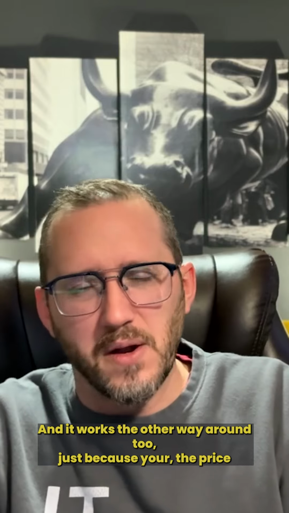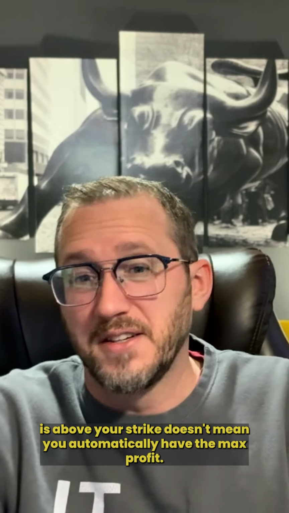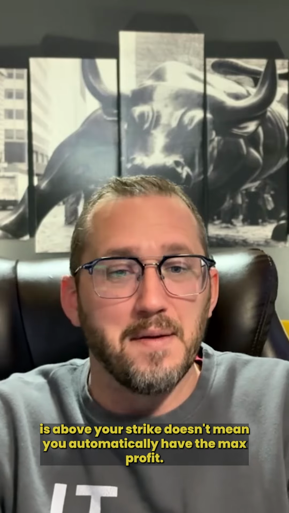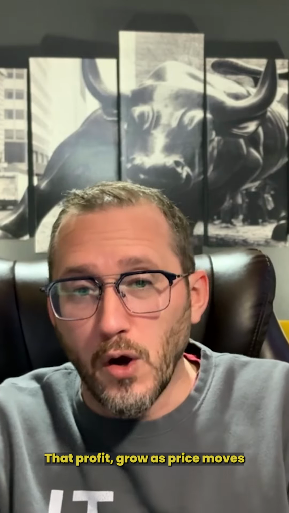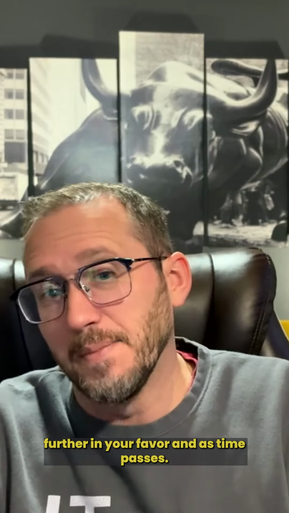And it works the other way around too. Just because the price is above your strike doesn't mean you automatically have the max profit. You're going to see that profit grow as price moves further in your favor and as time passes.